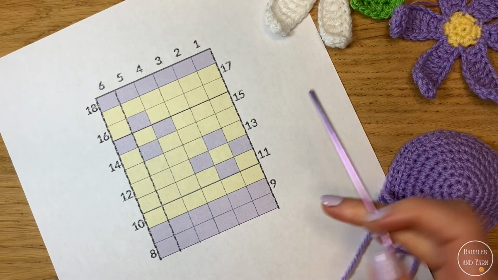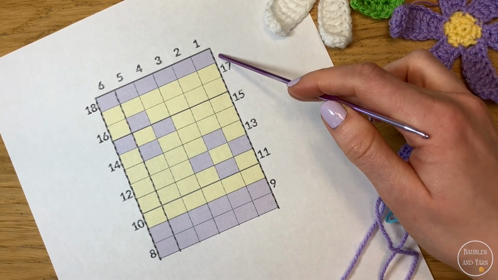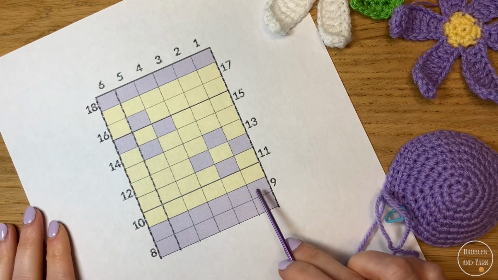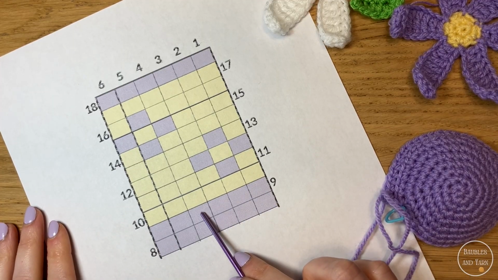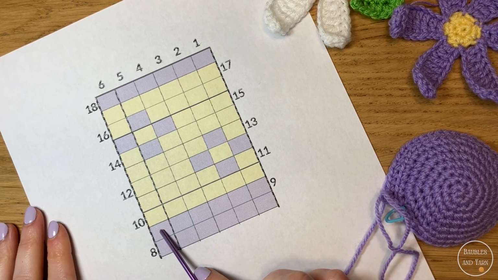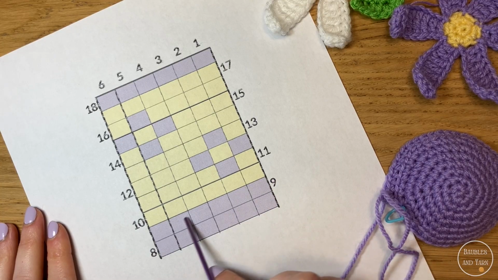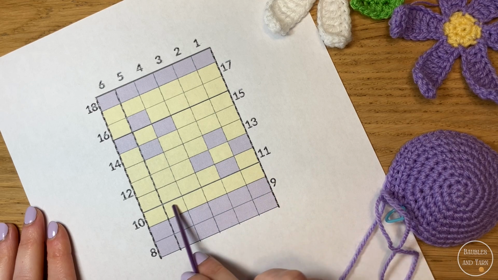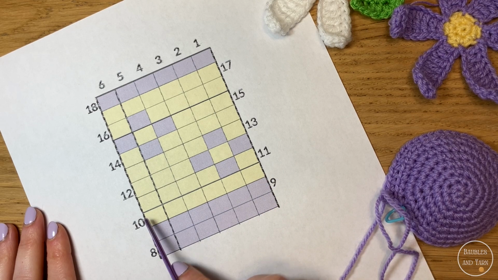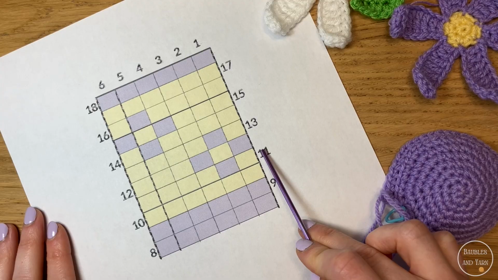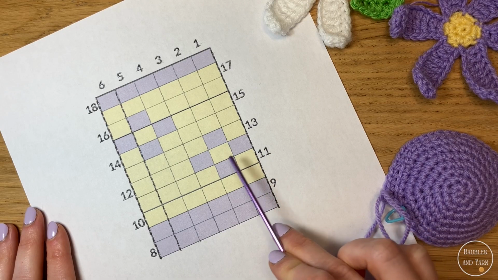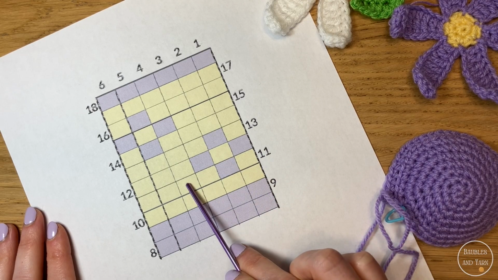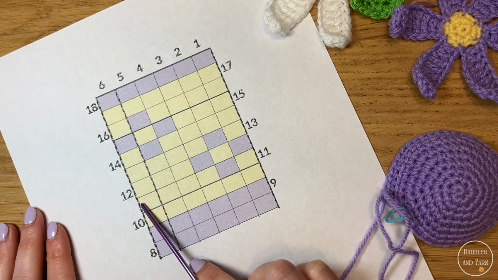So the first thing you need to know is you will have numbers, rows, and columns. Each square is basically one stitch. So one square equals one stitch. You can have a crochet chart of your whole crochet project, or in this case here I have 6 stitches that are repeated around per round.